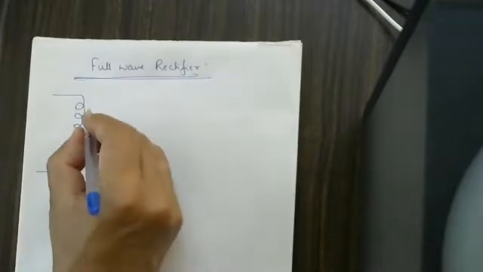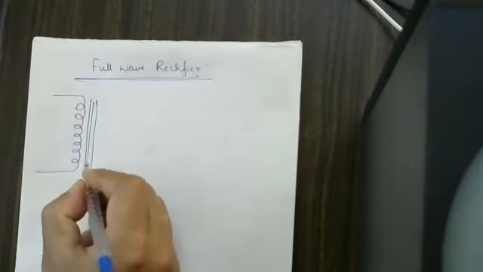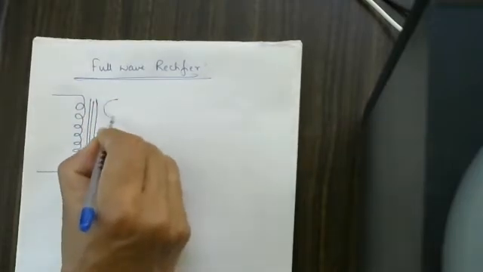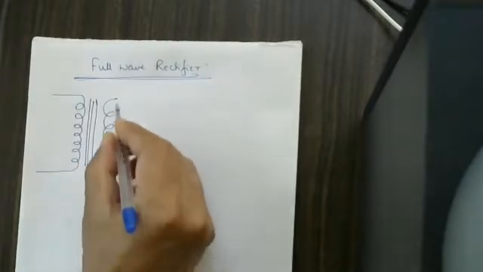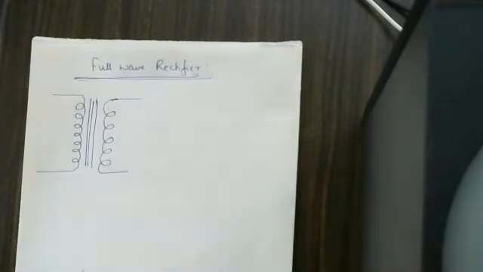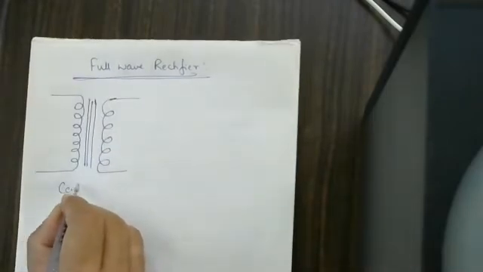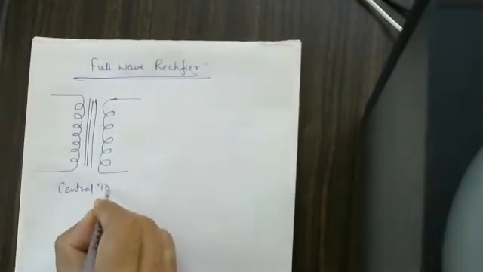The number of turns here is less. This is the iron core transformer, containing the iron core. Here the number of turns is less, 3 or 400, 500 turns maybe. This is a central tapping transformer.